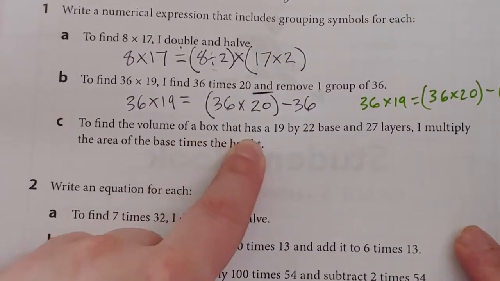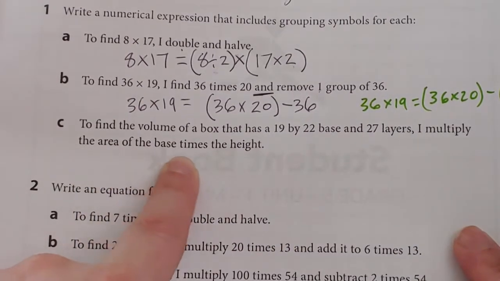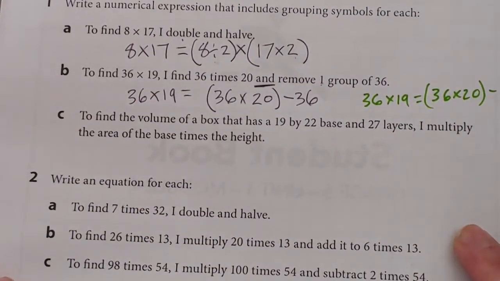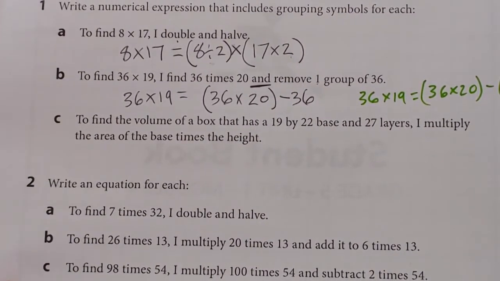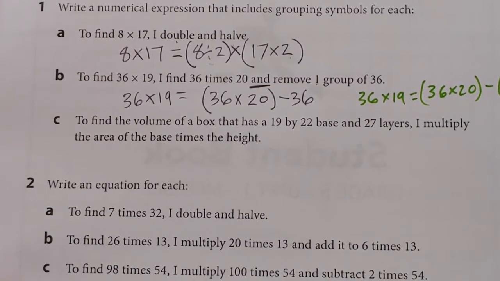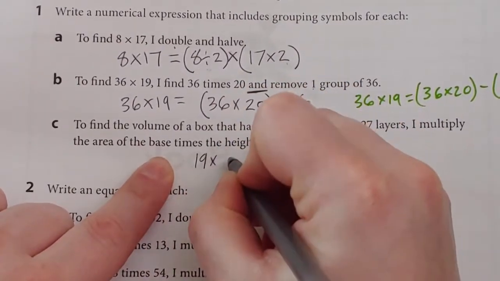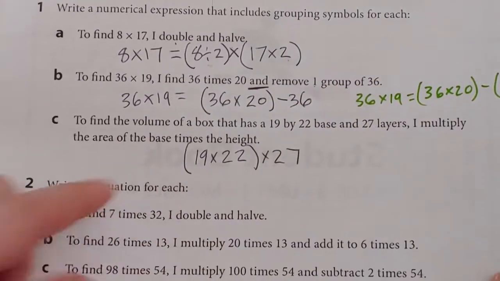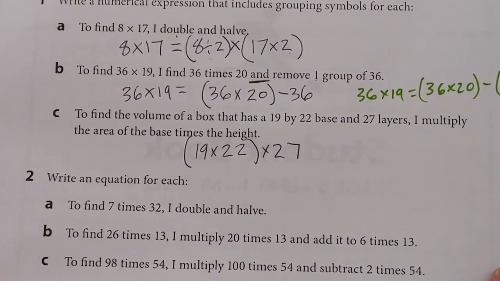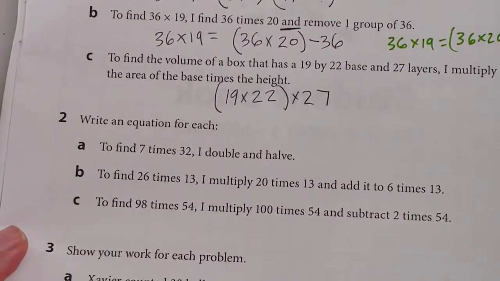To find the volume of a box that has 19 by 22 base and 27 layers, I multiply the area of the base times the height. What's that equation look like? Psst. That's a lot of words for write the volume equation. 19 times 22 times 27. That's it. We've been doing it for a while. This whole unit. All right.